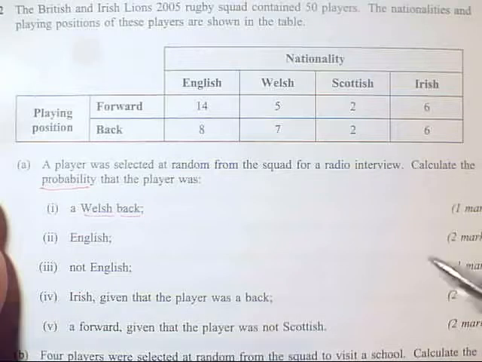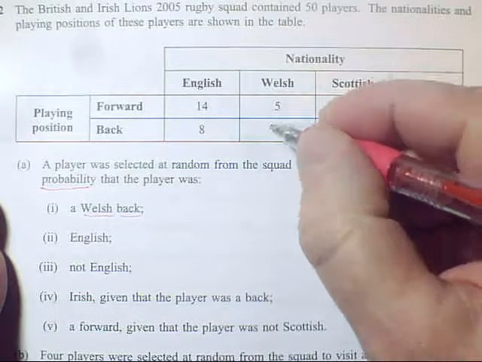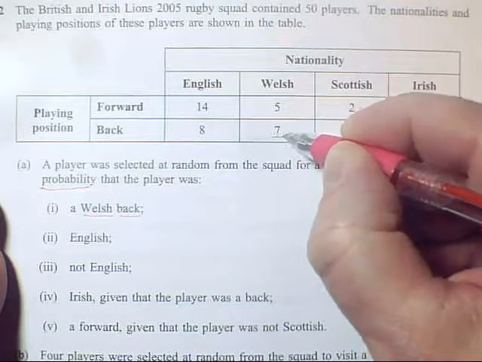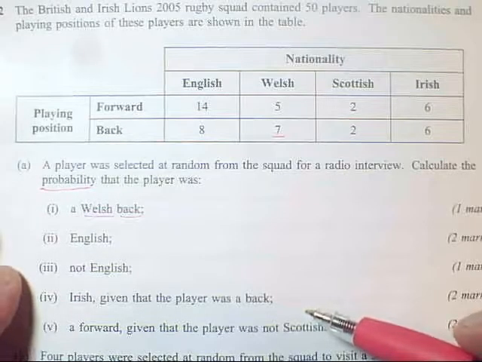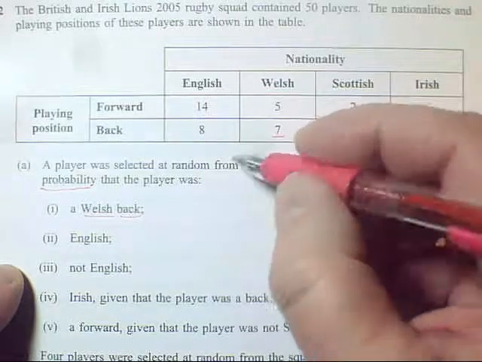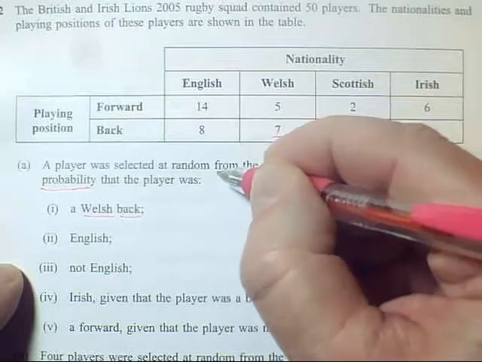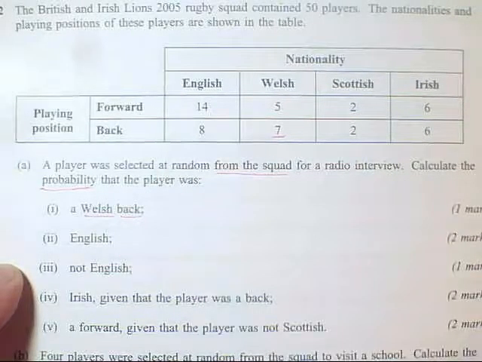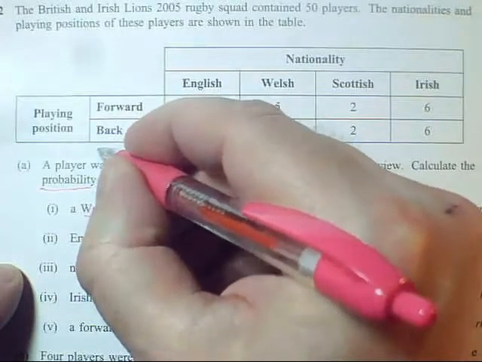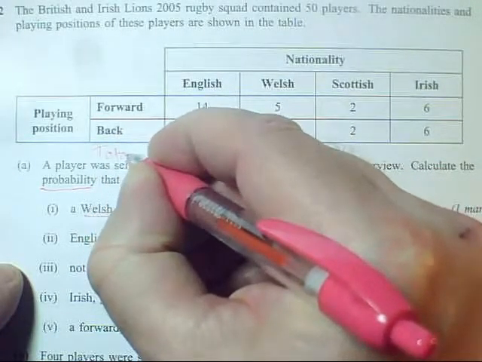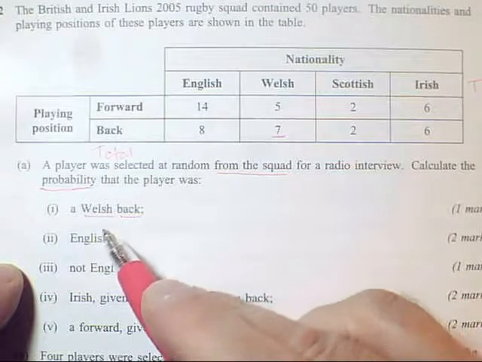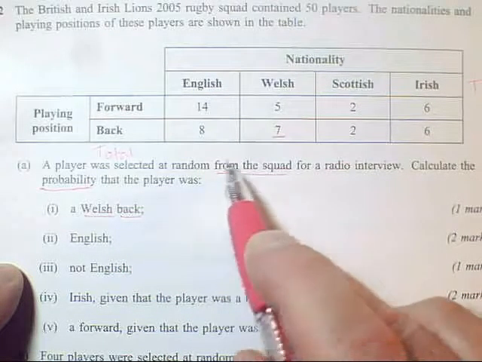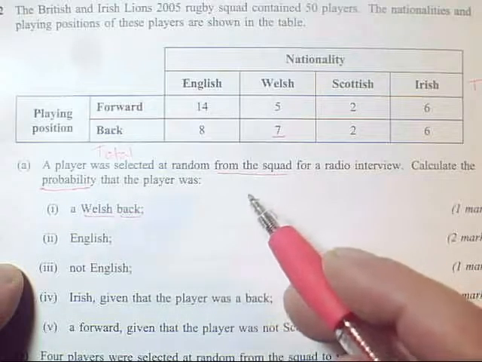Okay, so I'm going to be interested in the number of Welsh backs, so that number there is going to be of interest, but I also need to know what I'm dealing with in terms of my total. So I'm just starting with the player selected at random from the squad. So I need to know the total number in the squad, and with these two-way tables we always need to work out the total for each row and the total for each column. Where am I going to find the total number in the squad? Well, at this point there's no restriction on which player could be chosen, so I want the overall number.